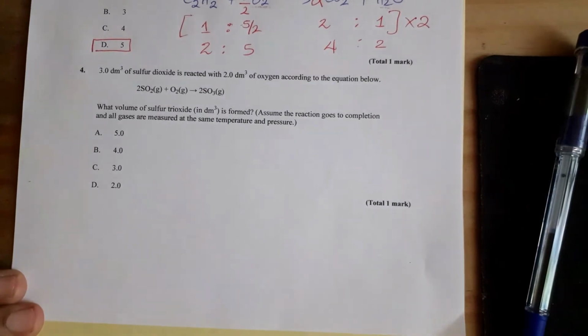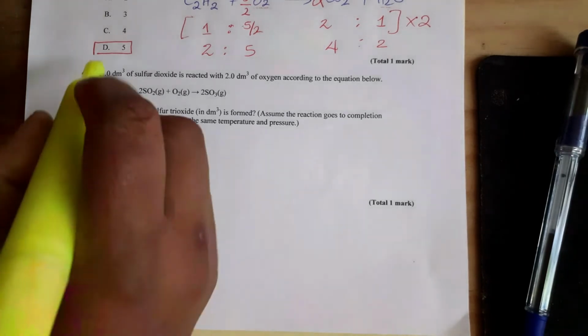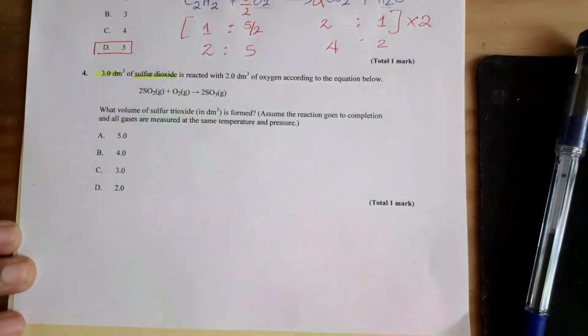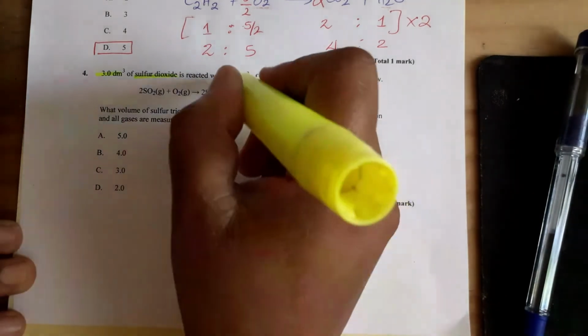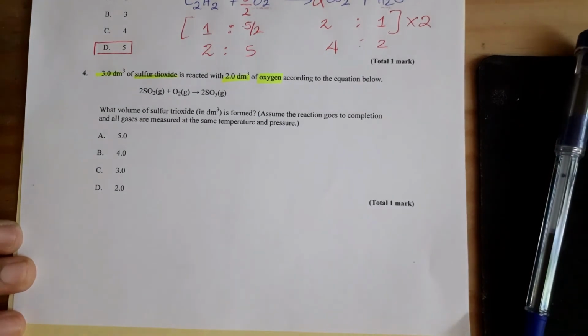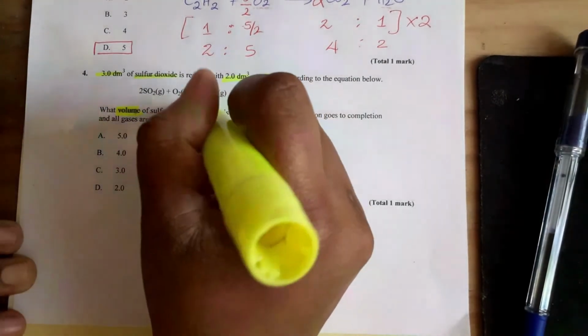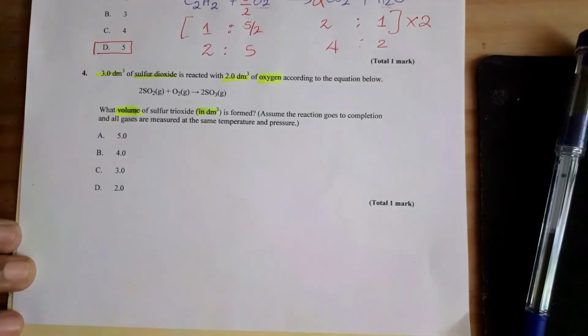Now, this last question, some of you were complaining because it just looked so difficult, but I promise you, just read through the question carefully and underline your keywords, and it should help you to become focused. So there's 3 dm cube of sulfur dioxide, which is SO2. It reacts with 2 dm cube of oxygen, according to the equation below. And you have the equation. What volume? So the question is asking you for volume in dm cube for the sulfur trioxide formed.